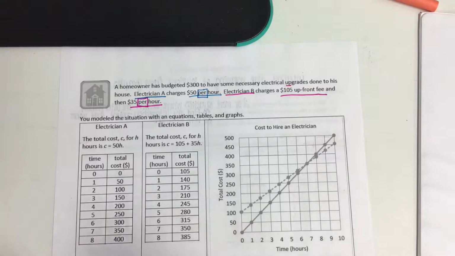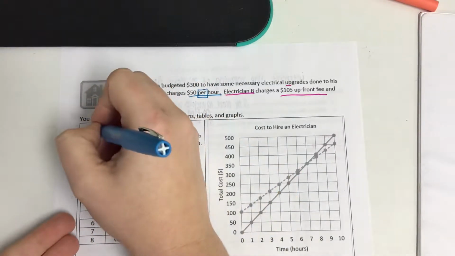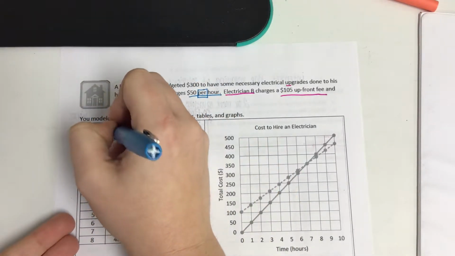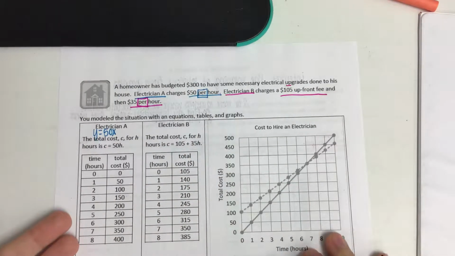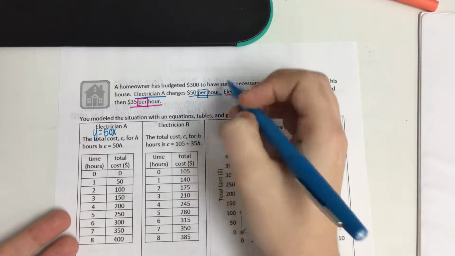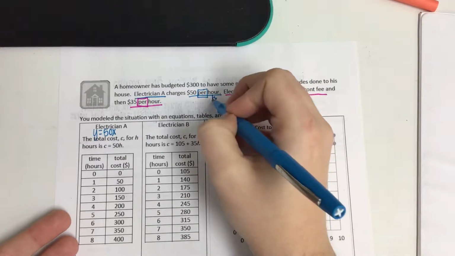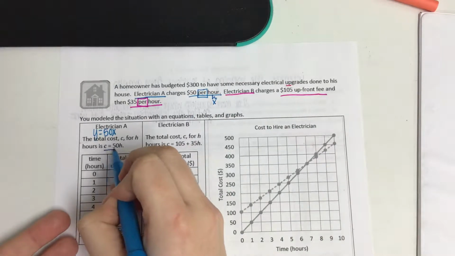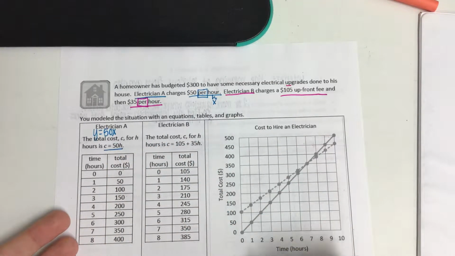So when looking at electrician A, if we were to write our equation, it would be y equals 50x. However, rather than using x and y, we're going to use c for cost and h for hours. Since h is after the word per, it's going to be in place of our letter x, which is how we get this equation c equals 50h.